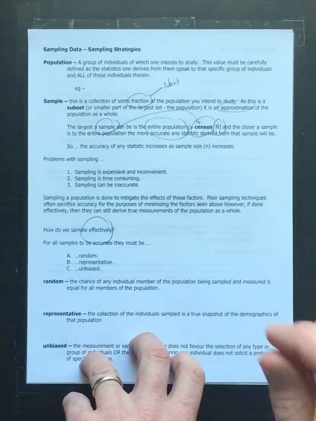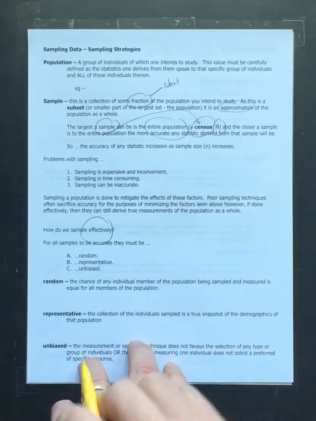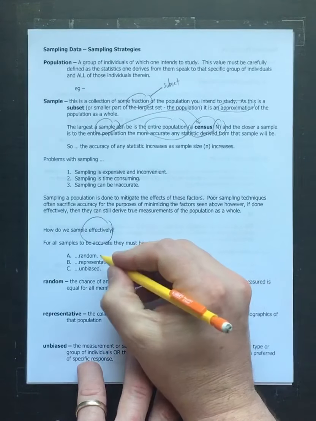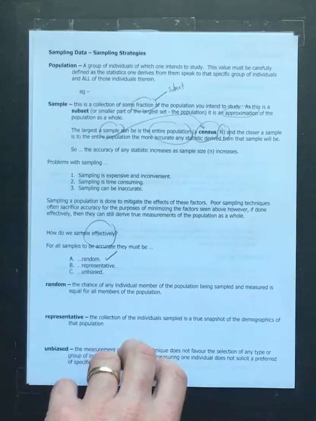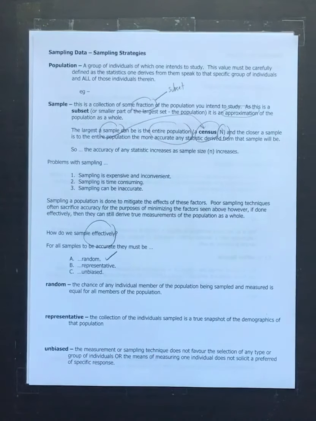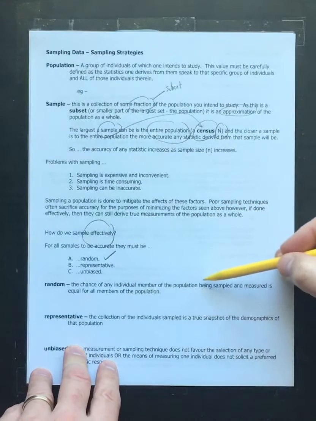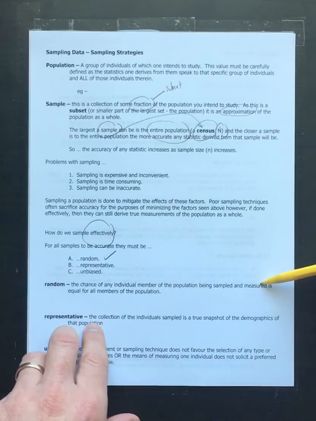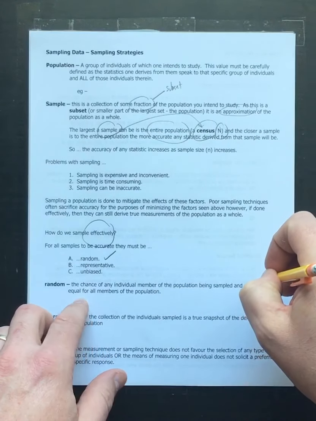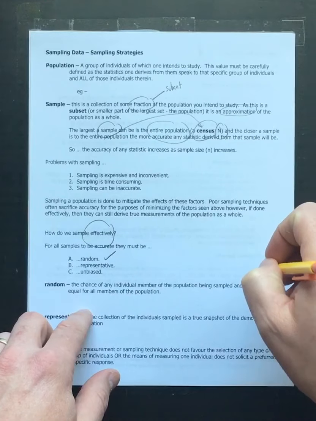Well, any sample has three characteristics that make it effective. First of all, it's random. And random isn't just any random individual. Random means the chance of any individual member of the population being sampled and measured is equal for all members of the population. That's difficult to do.